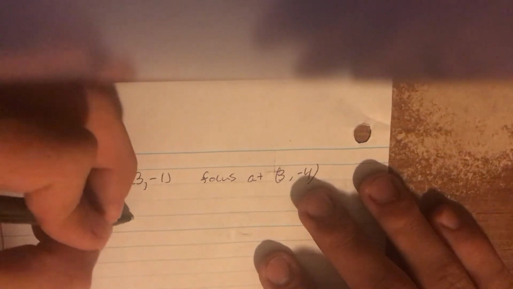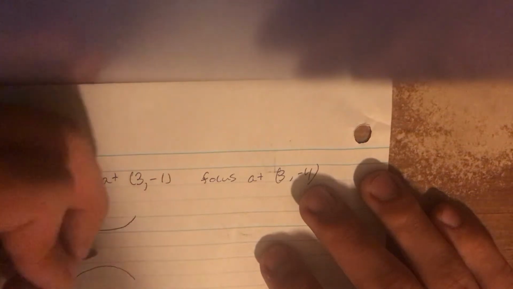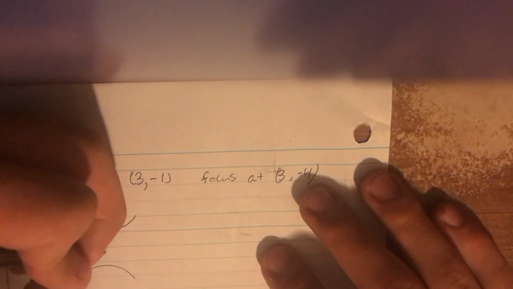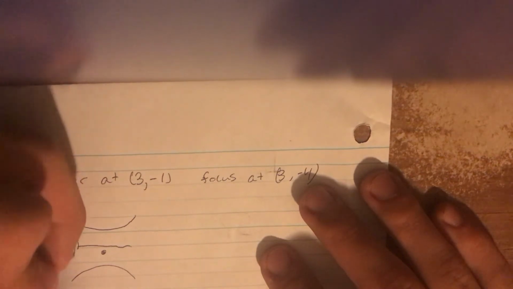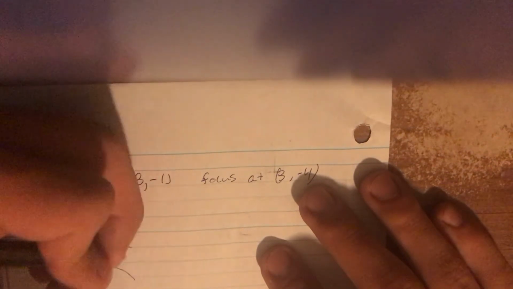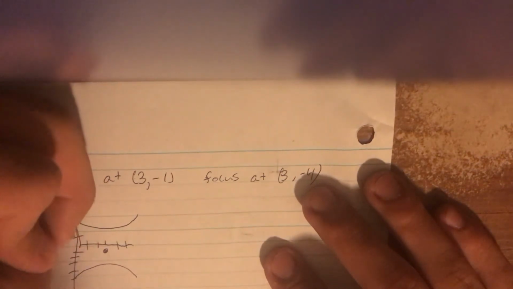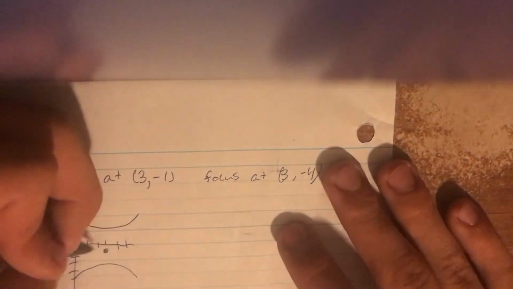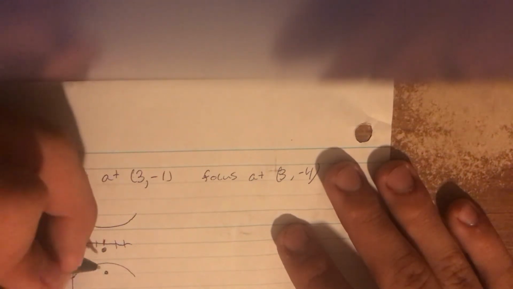So, from this information we're given, we're going to sketch a rough sketch of our graph. So, your center is at 3, -1. So here's 1, 2, 3, 4, 5. Negative 1, 2, 3, 4, 5. Positive 1, 2, 5. Okay. Now, one of your foci is 3, negative 4. So that will be here.